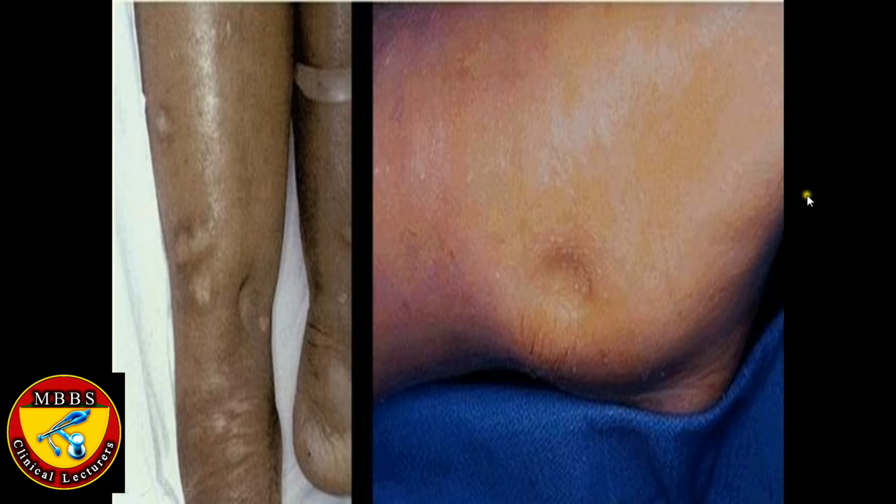This is a picture which is showing you a close-up view of a foot. This is the heel of the foot. What can you see?